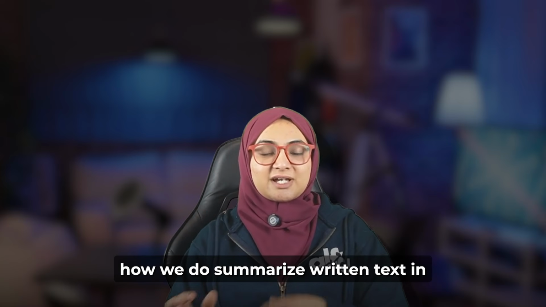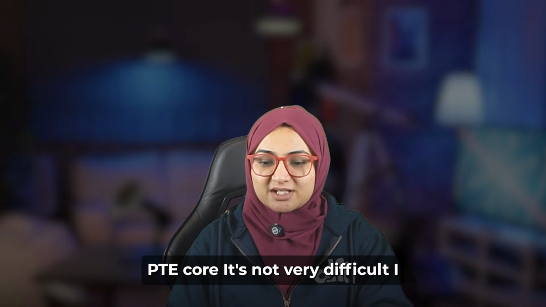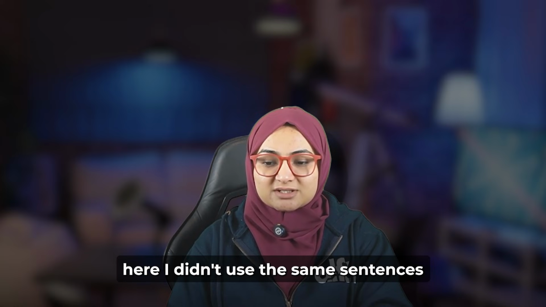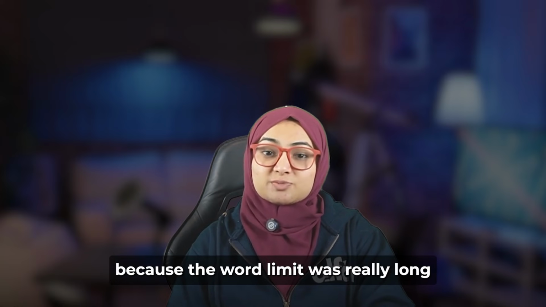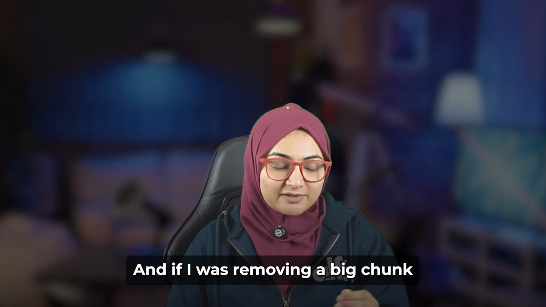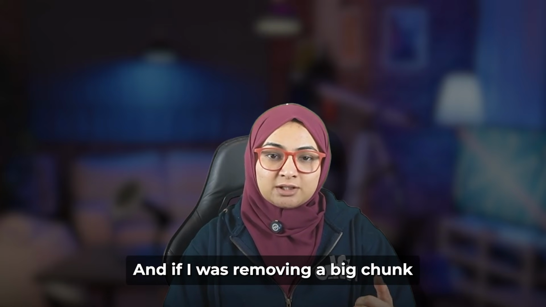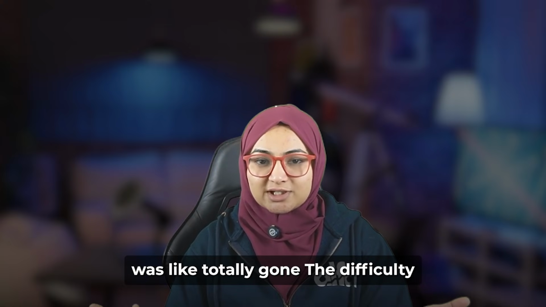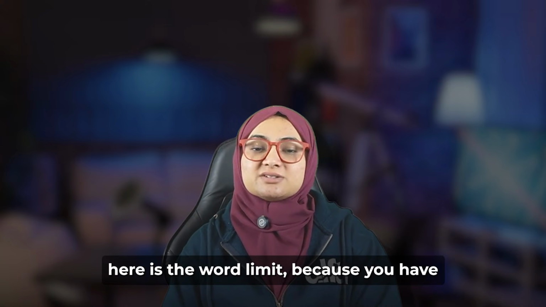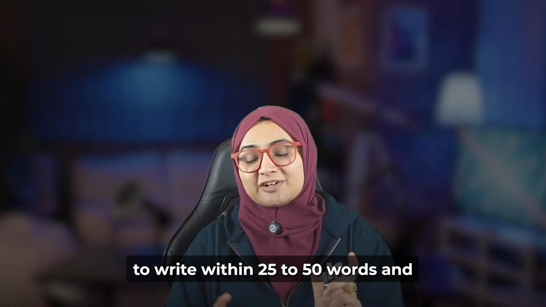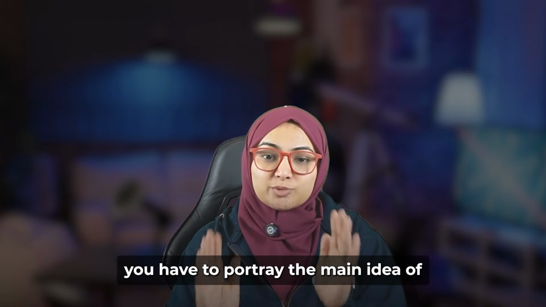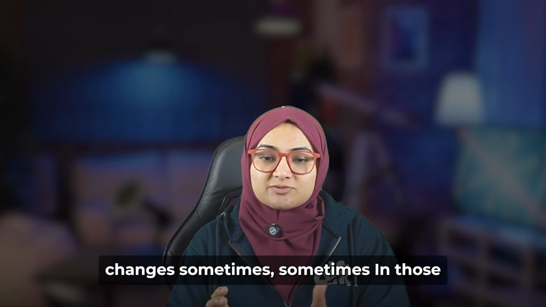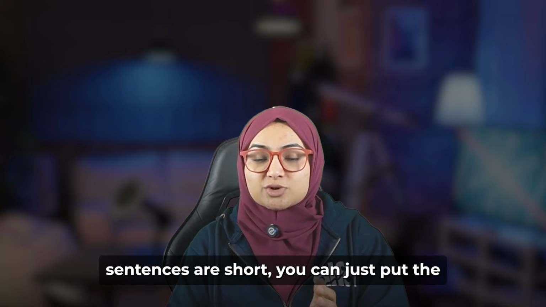So yeah, that's how we do summarize written text in PTE Core. It's not very difficult. I can still use the same sentences, but here I didn't use the same sentences because the word limit was really long. And if I was removing a big chunk there, then the idea of the main sentence was totally gone. The difficulty here is the word limit, because you have to write within 25 to 50 words, and you have to portray the main idea of the passage.